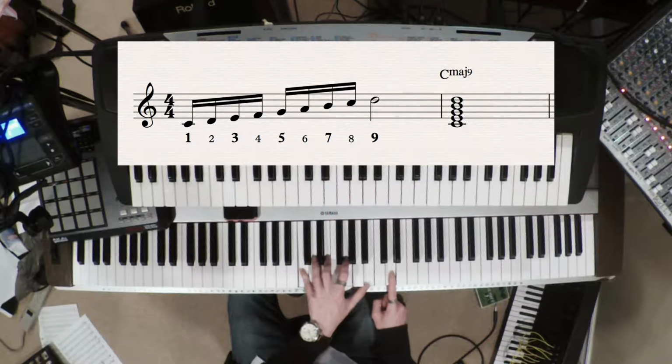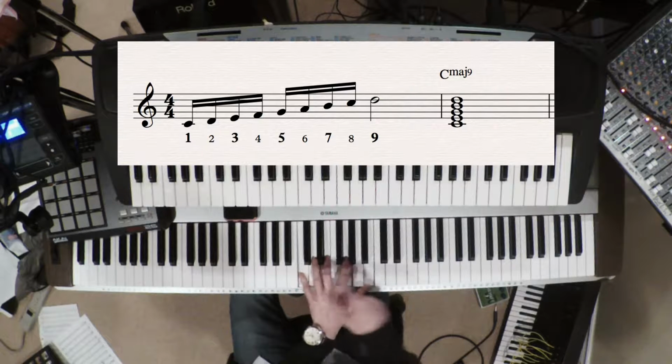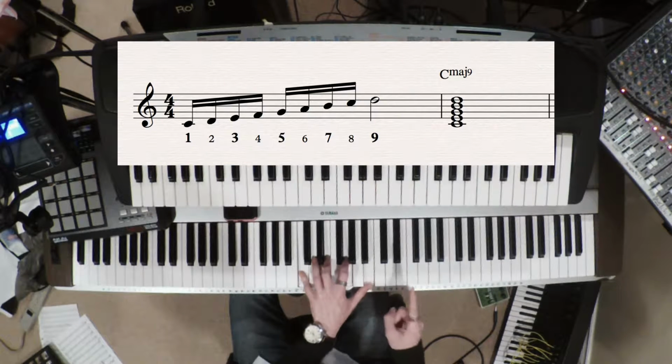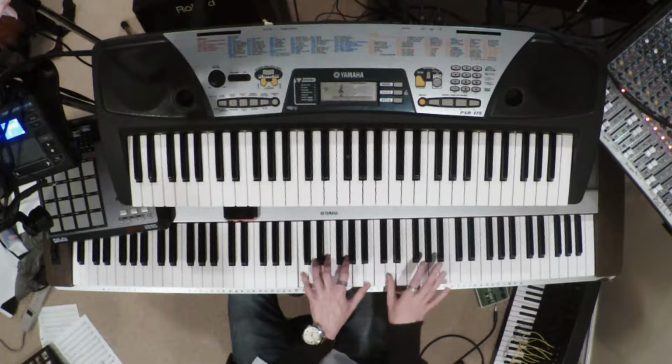Now notice how simple this naming convention is. This is a C major 7 because it's made from C major, and there's a 7 on top. We stopped at the 7. If we stop at the 9, it's a C major 9 chord, because the root is C, the top note is 9, and it's a major tonality overall. That's really it. And now we can make any major 9 chord. 1, 3, 5, 7, 9.